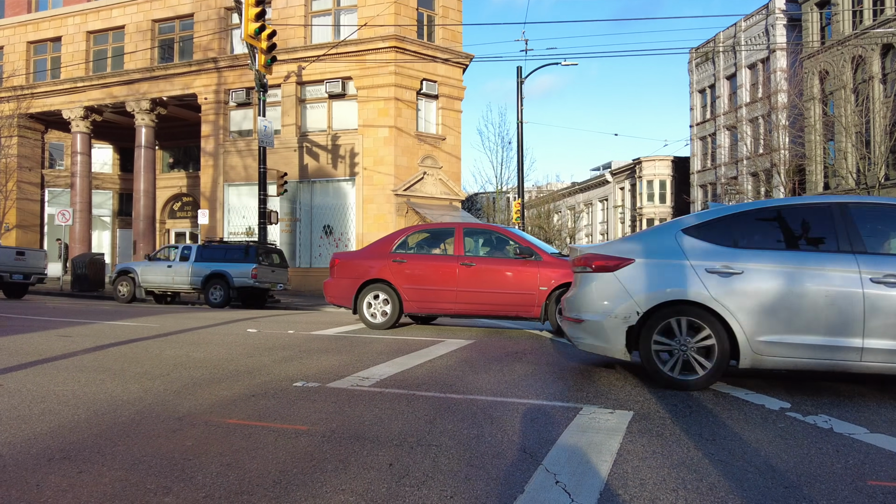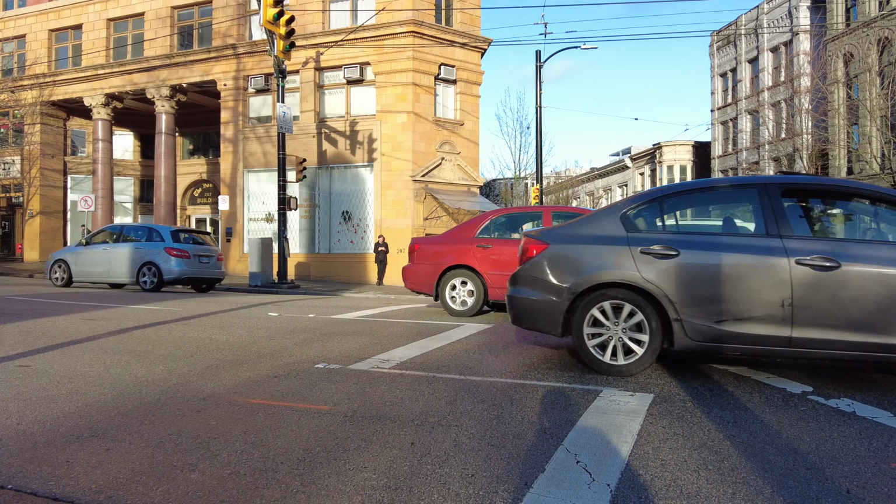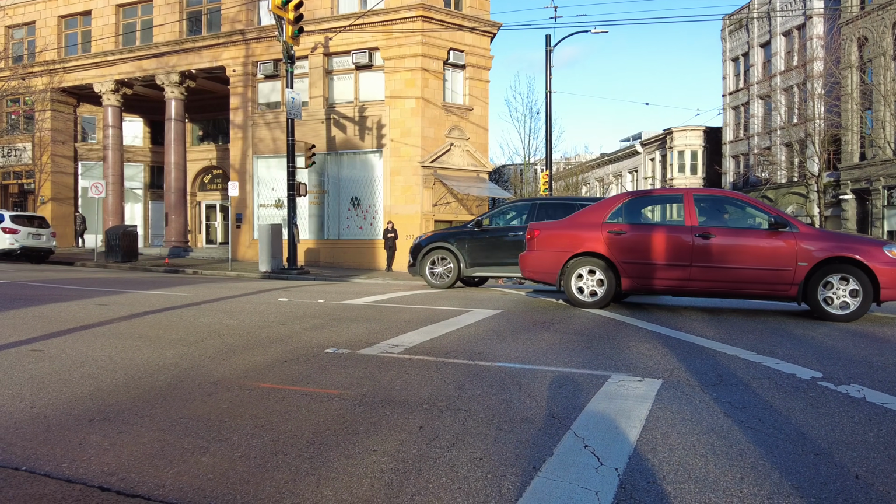Now the position of the sun where it's at, I've got to be aware of my own reflection. Always be aware of your own reflection when you're out doing street photography. Nothing worse than having your own shadow in the shot.